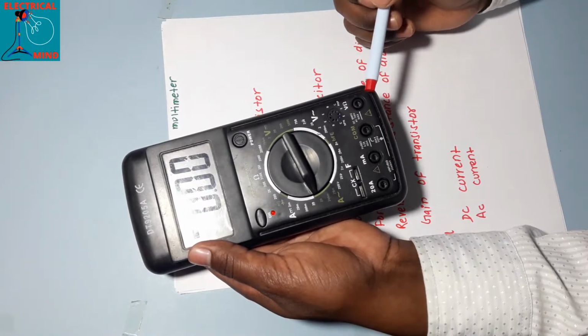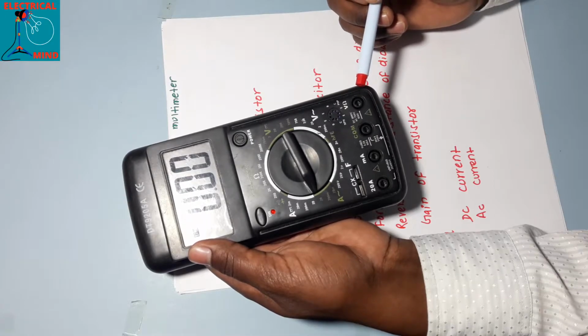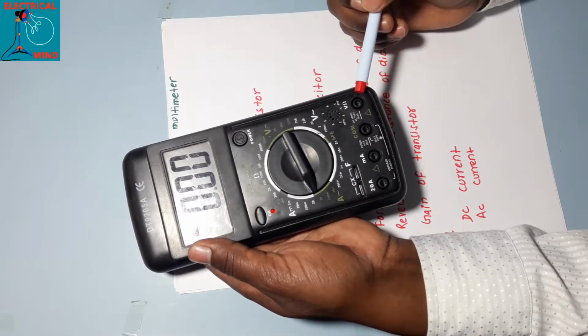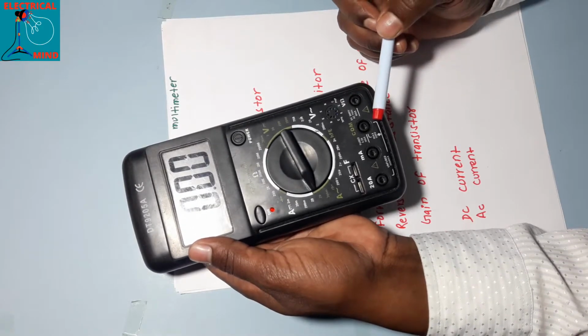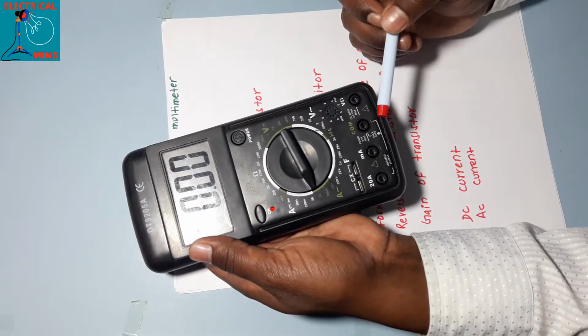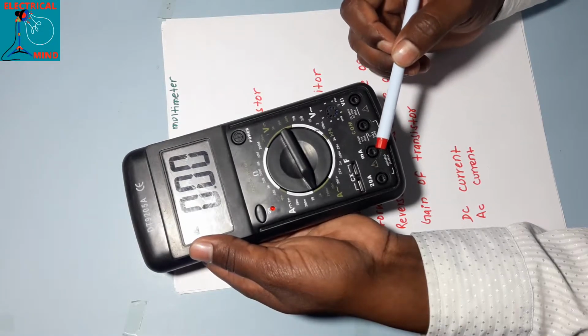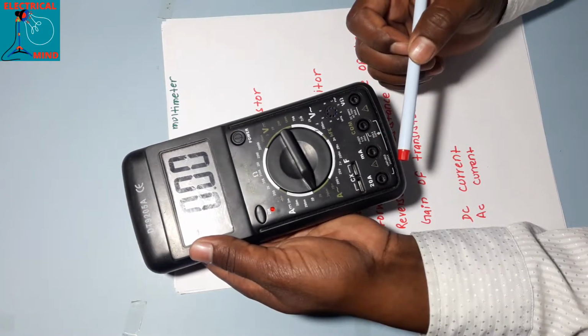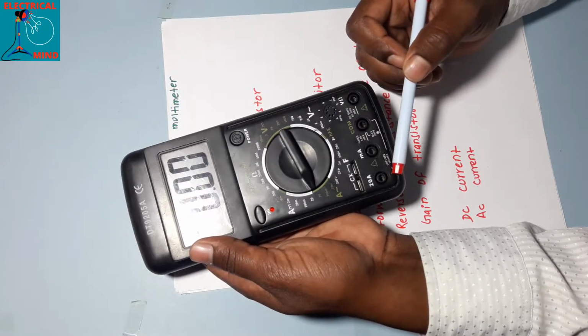If you want to measure voltage or resistance of a resistor, then connect the red probe to port 1. Black probe is always connected to COM port. If you want to measure a small current, then connect the red probe to milliampere port, that is port 3. But if you want to measure current up to 20 ampere, then connect the red probe to 20 ampere port.